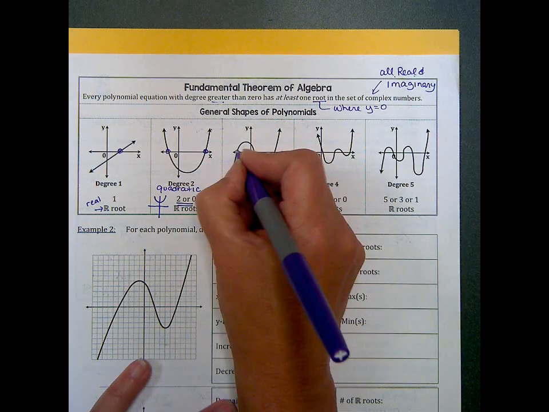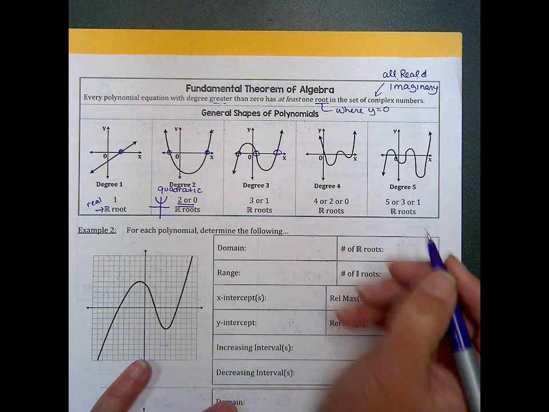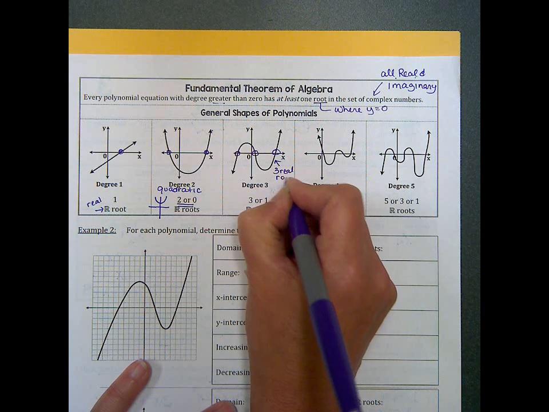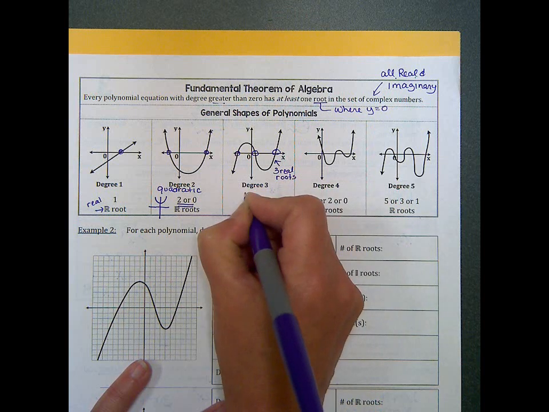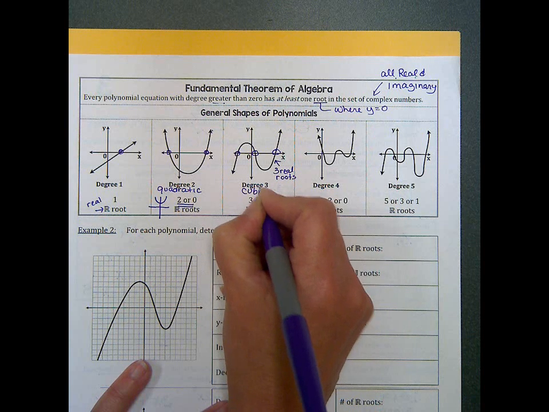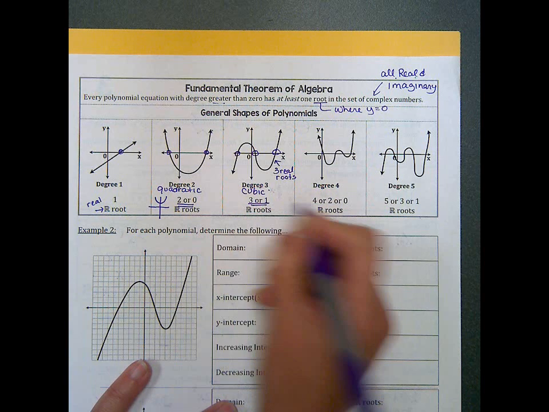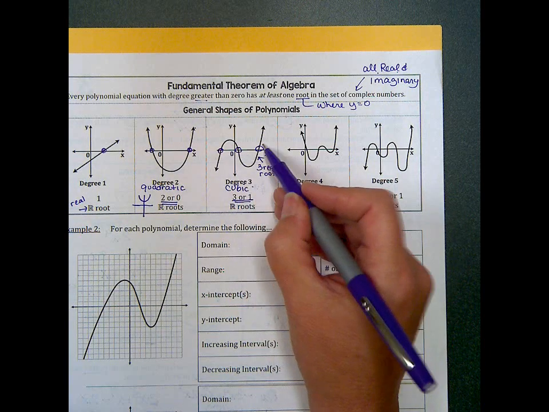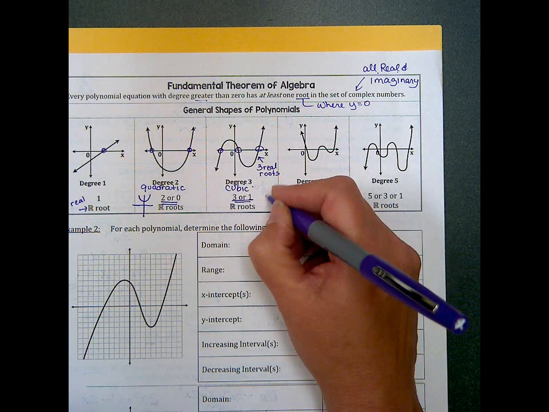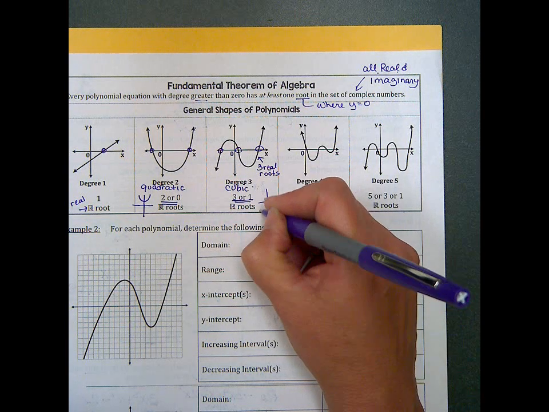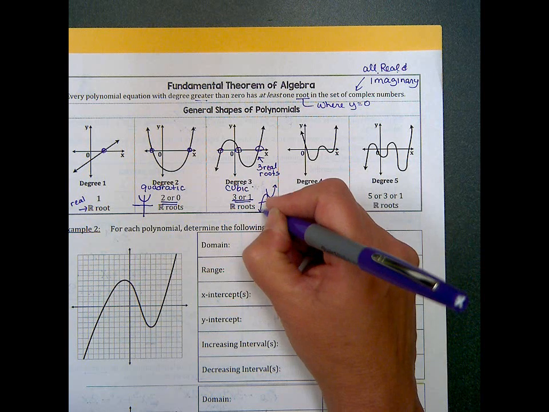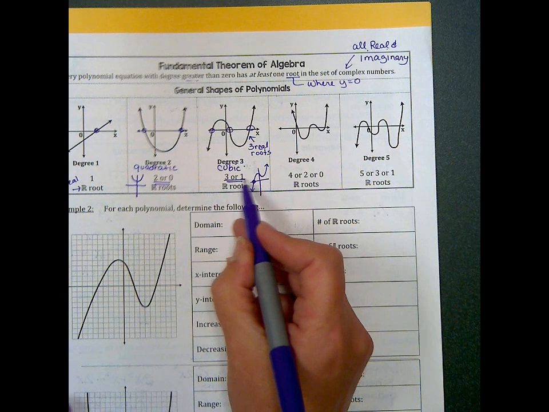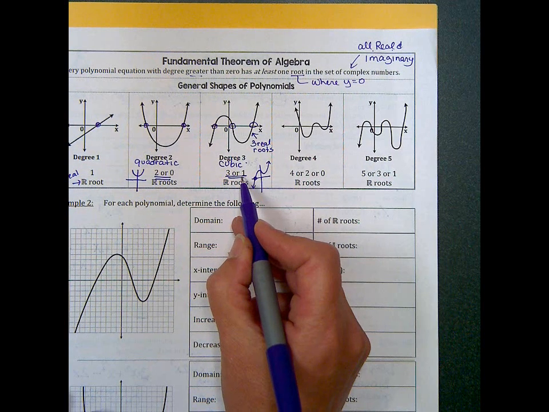In this picture, I have 1, 2, 3 real roots. It's a degree 3, so it's cubic. But we're going to say there's 3 or 1 real root because, now I can tell from this picture that there are 3 real roots, but it's possible that my cubic could have been like this, and only had 1 x-intercept, 1 real root. So again, we're going to subtract by 2 till we get down to 1 or 0.